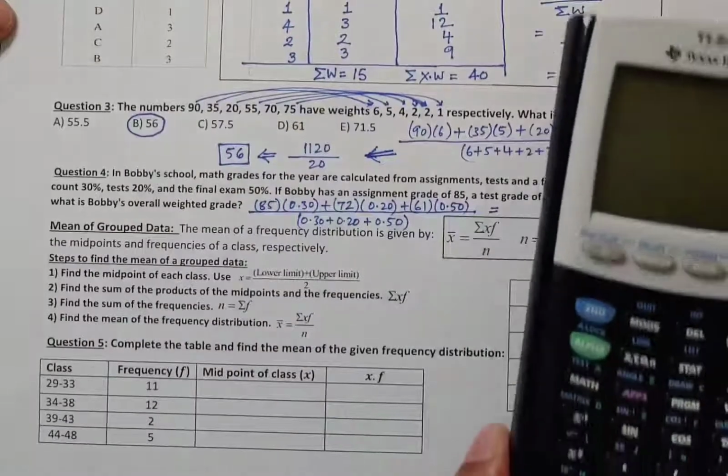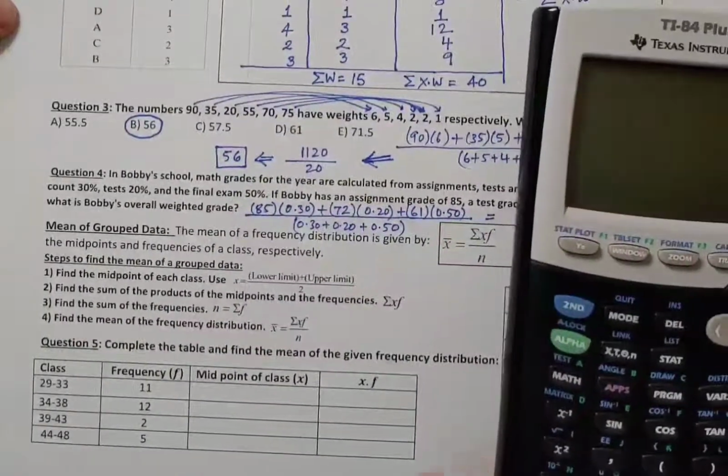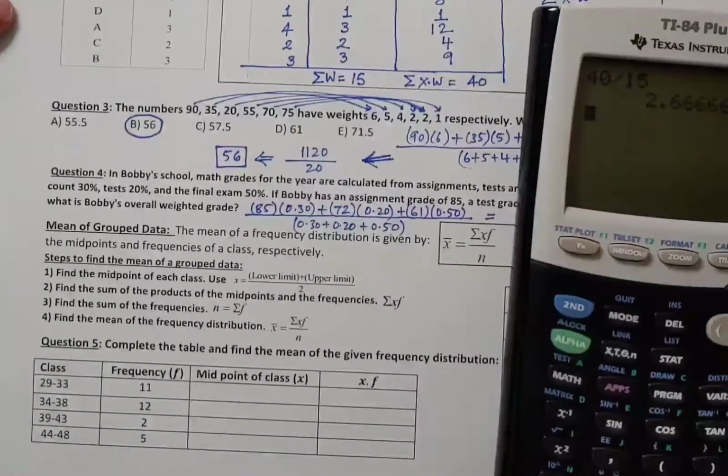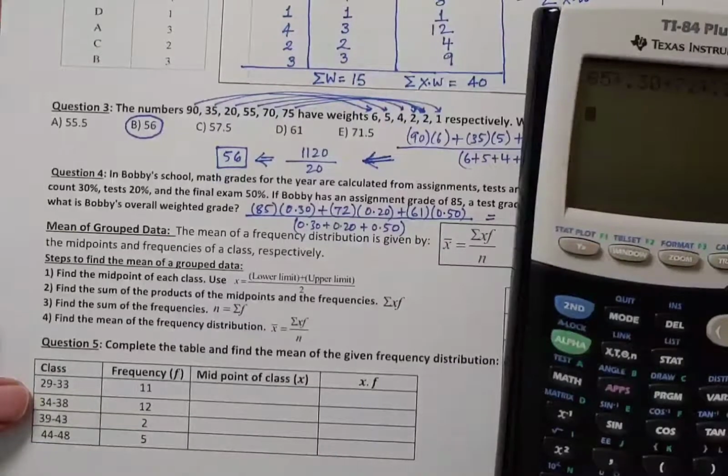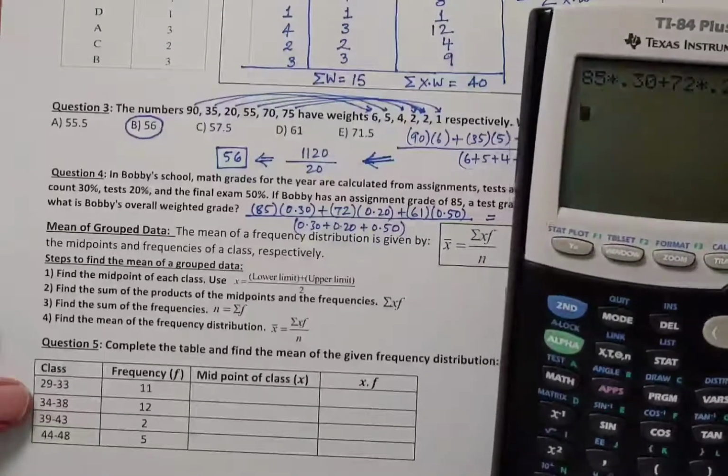Let's see. 85 times 0.30 plus 72 times 0.20 plus 61 times 0.50, 70.4.